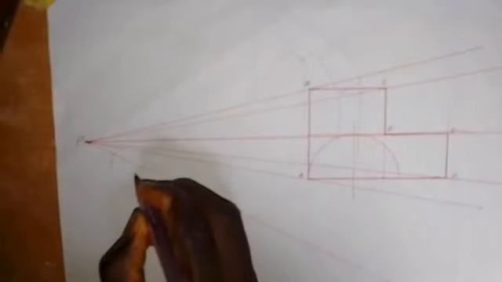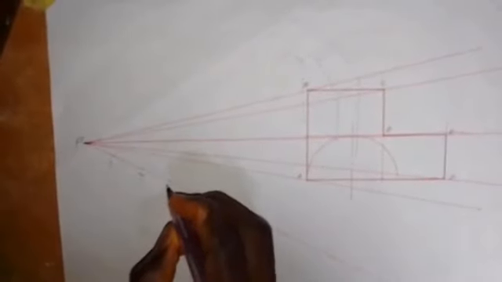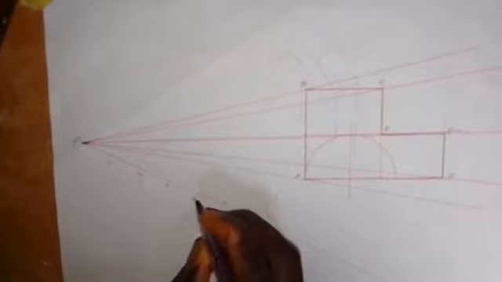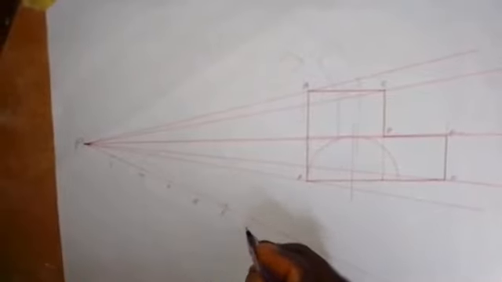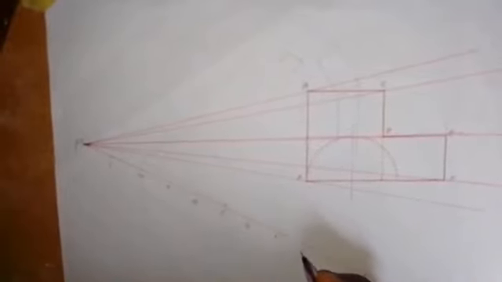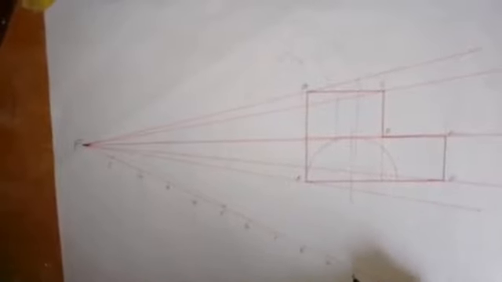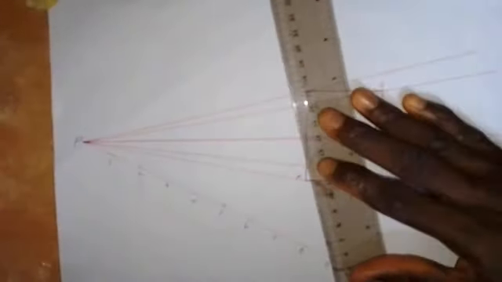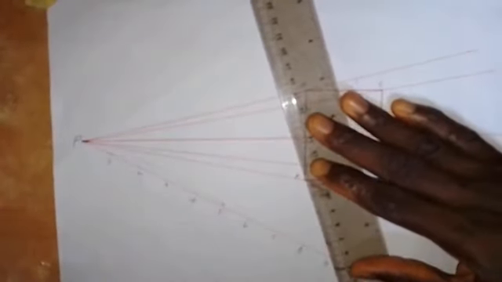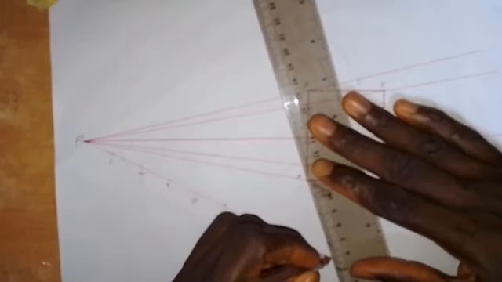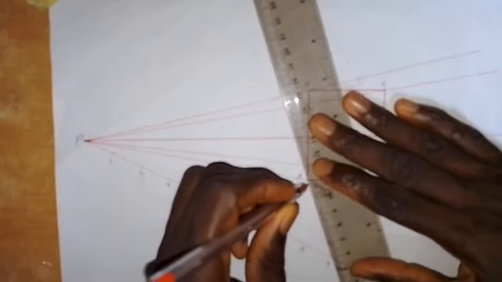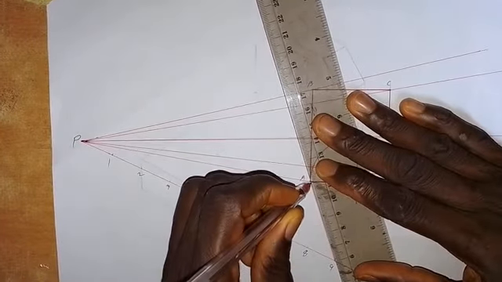So this is 1, 2, 3. This is 4, 5, 6, 7, 8, and this is 9. Here we have 10. Okay, so I'm going to join point 9 with point A. So I will connect 9 and A together like this.